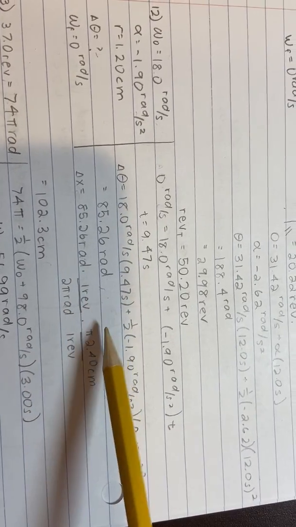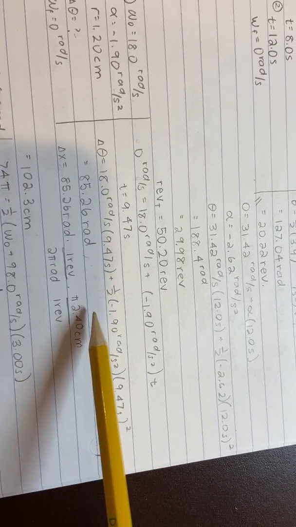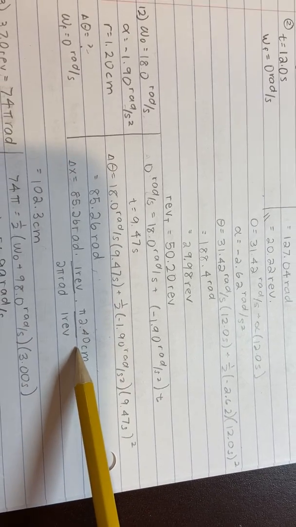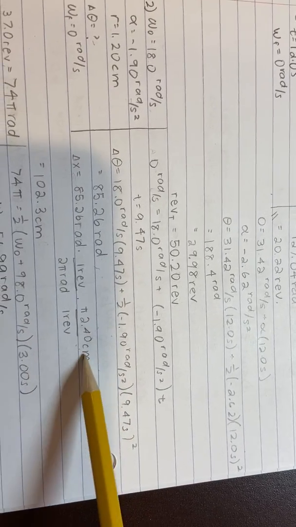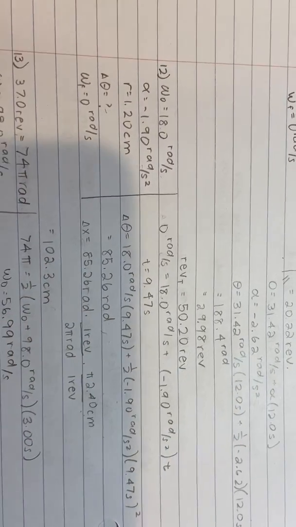You can think of the revolution as the distance it takes to go from one point of the circle back to the starting point. So that would be the circumference. So then circumference would be pi d, where d is the diameter, and then you would get 102.3 centimeters as your final answer.